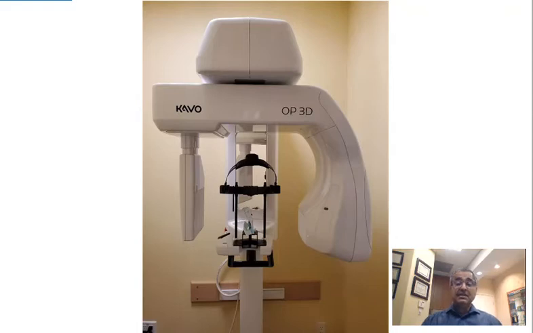In the past, we would take many different angled X-rays that had up to a 30% margin of error, and would use them with stone models to try to piece together the patient's anatomy. Today, we can see the 3D model on the screen, and it basically takes all the guesswork out. For example, for implants, it can show all the vital structures and their exact location.